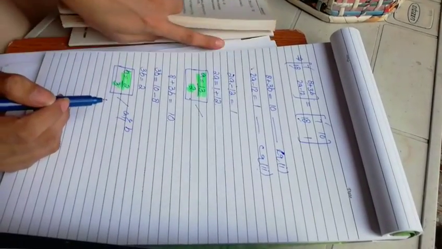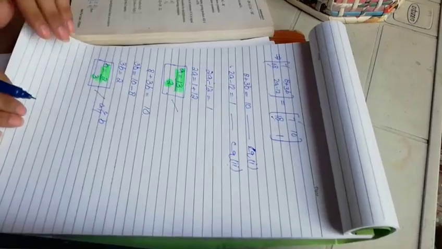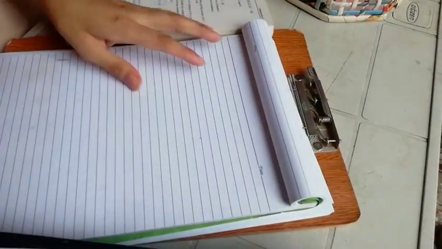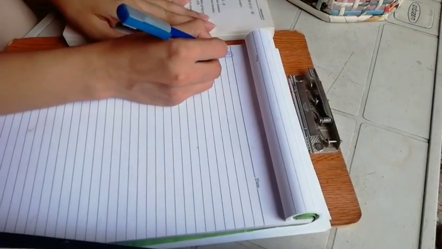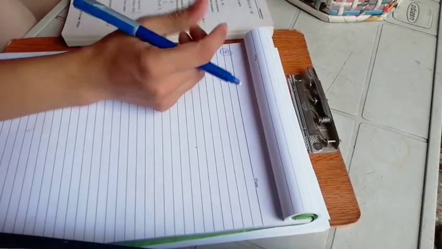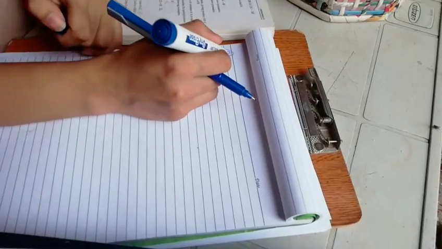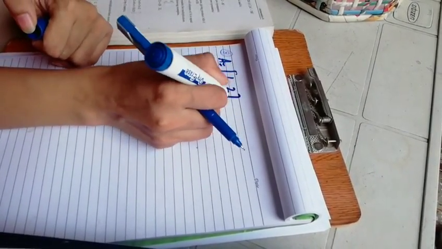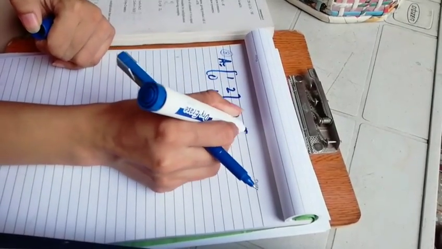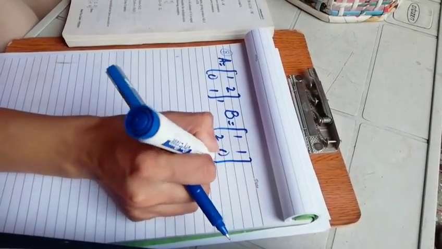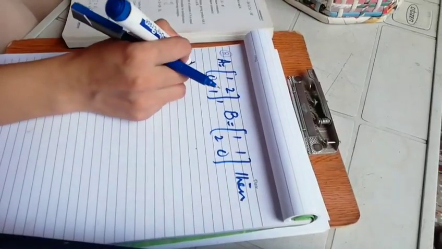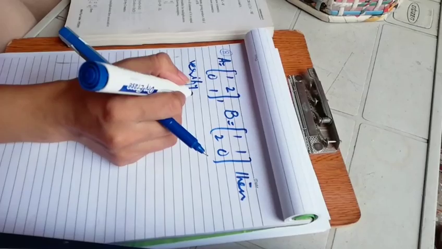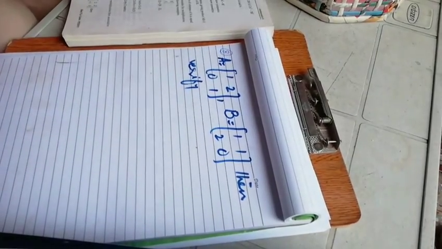Okay students, now let's move to the second and last question of today's lecture, question number 8. In this question what we have to verify is: if A is equal to [1 0; 2 1] and B is equal to [1 2; 1 0], then verify some questions or parts.